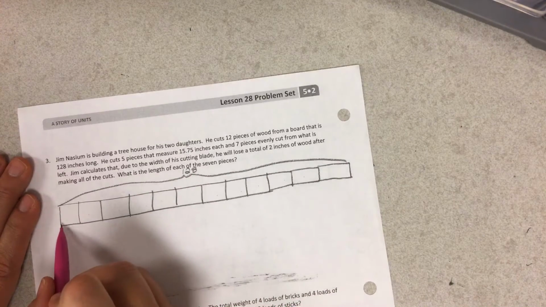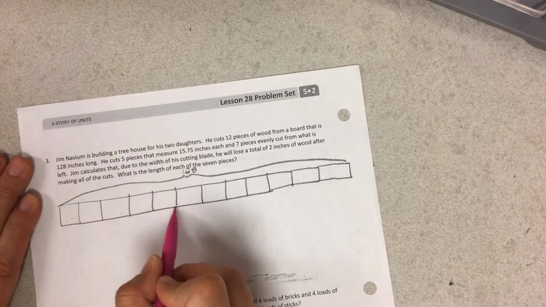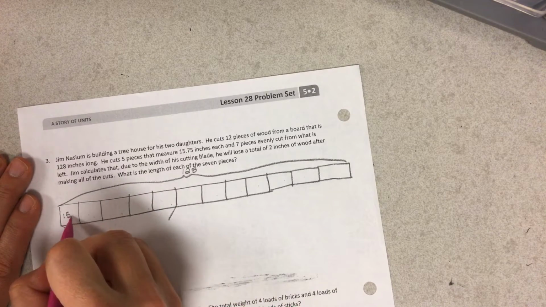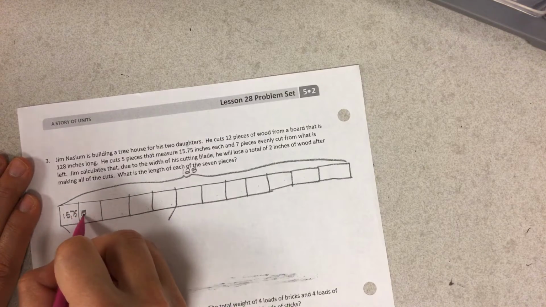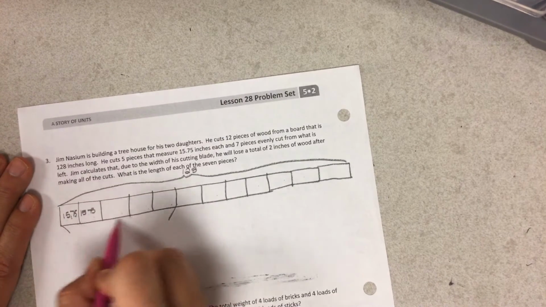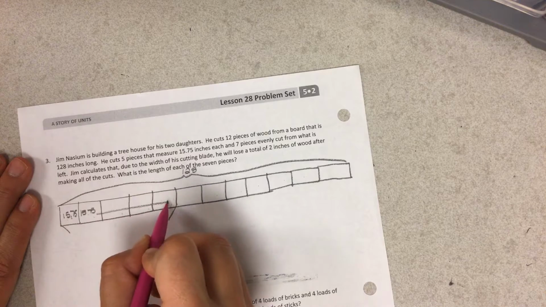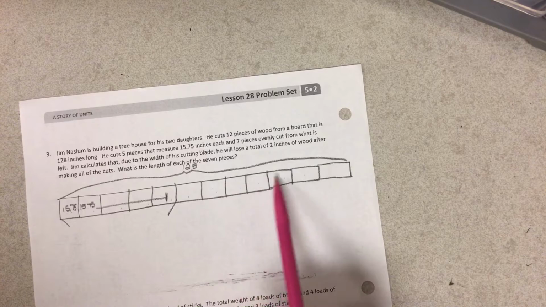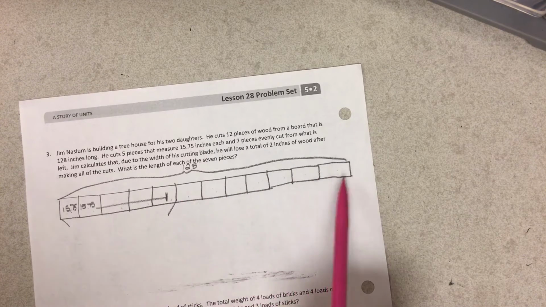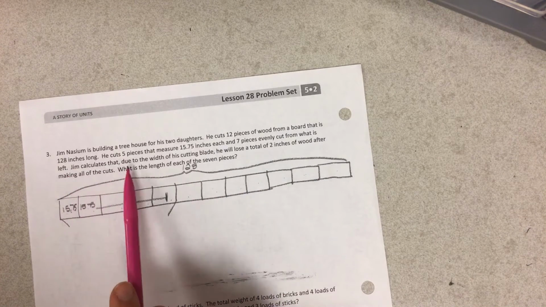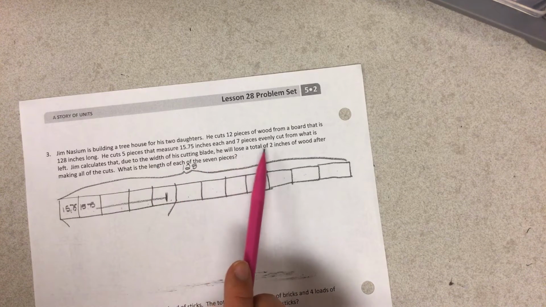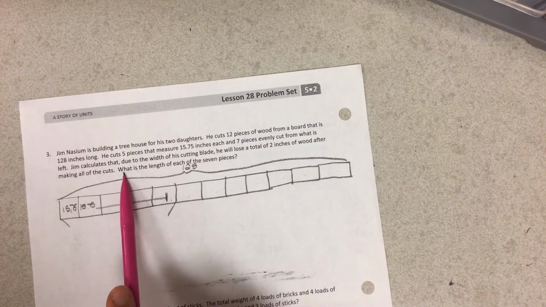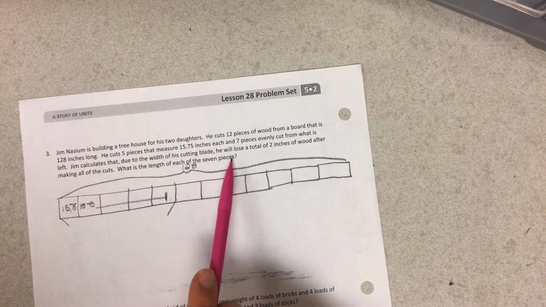Okay, he cuts 5 pieces, 1, 2, 3, 4, 5. He cuts these 5 that measure 15.75 each. Okay, each of these 5 are going to be that 15.75. Then he cuts the remaining 7 equally, okay? But he calculates that due to the width of his cutting blade, he will lose a total of 2 inches of wood after making all the cuts. I want to know what is the length of each of the 7 pieces.